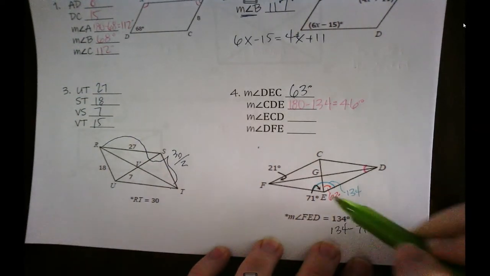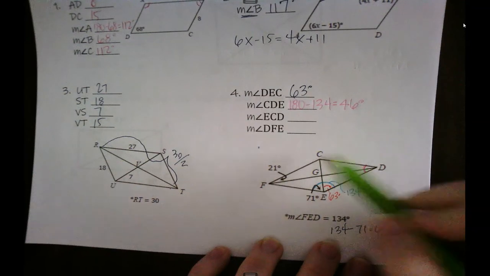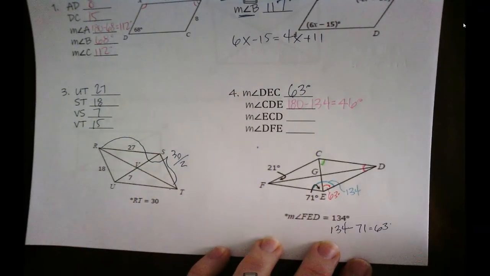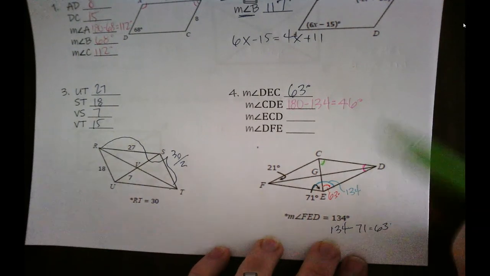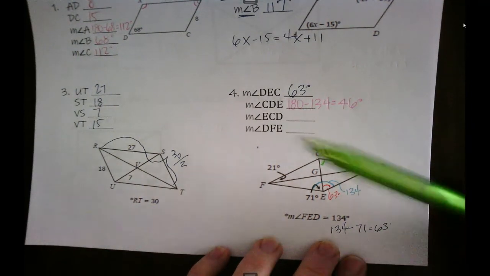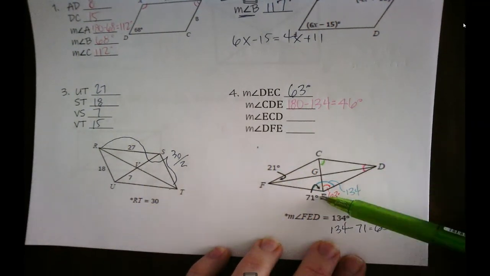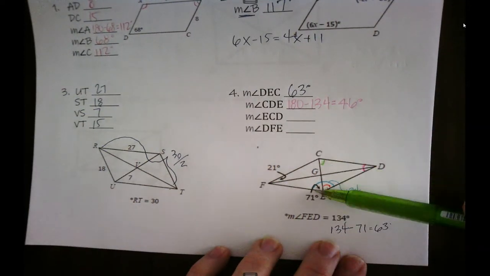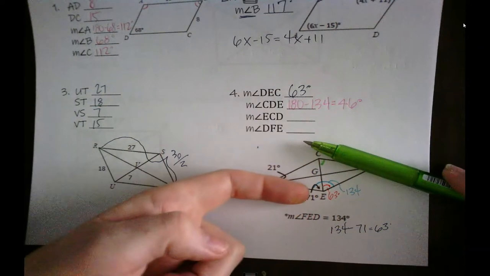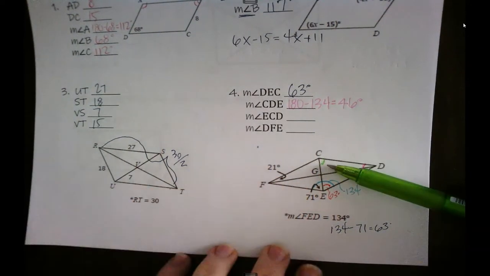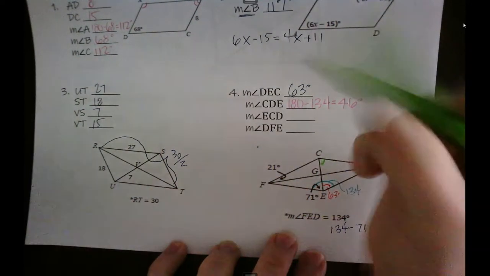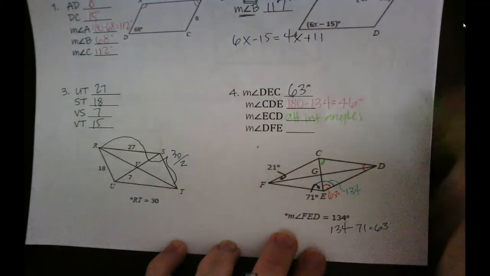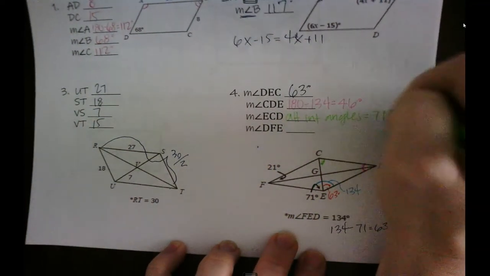Okay. ECD. So this angle right here. And if we remember anything about parallel lines cut by a transversal, because remember opposite sides are parallel, this would be a transversal. We're inside the parallel lines, opposite sides of the transversal, that's alternate interior angles. So that has to be the same as that 71 degrees.